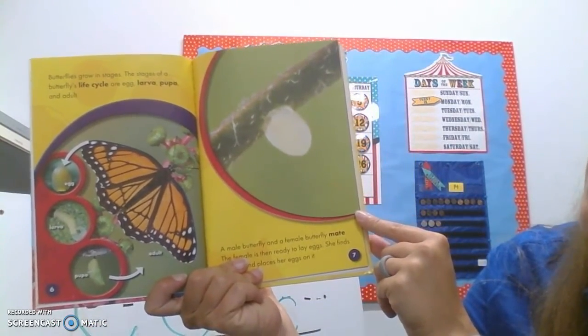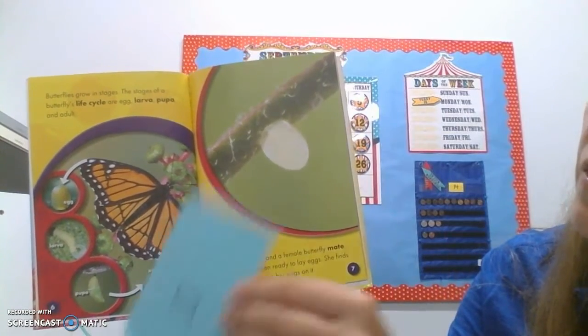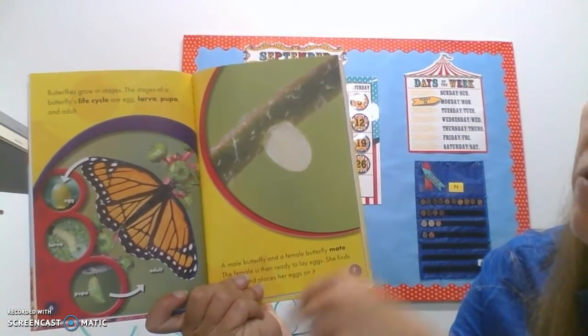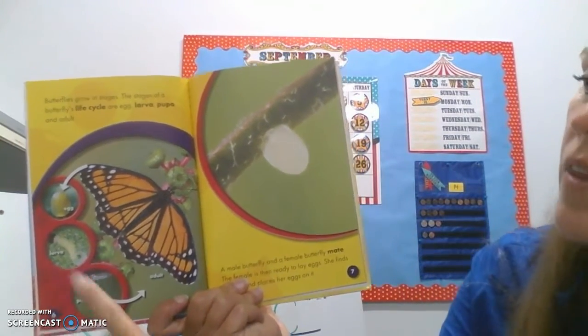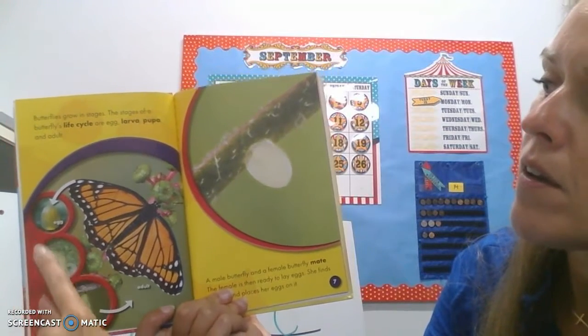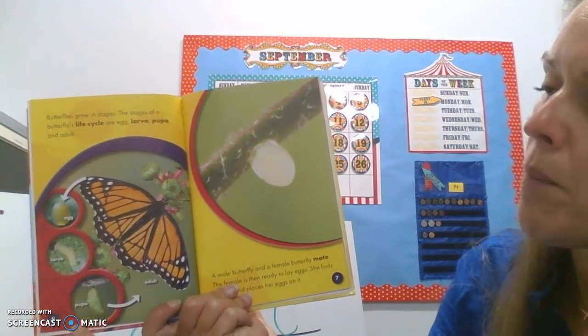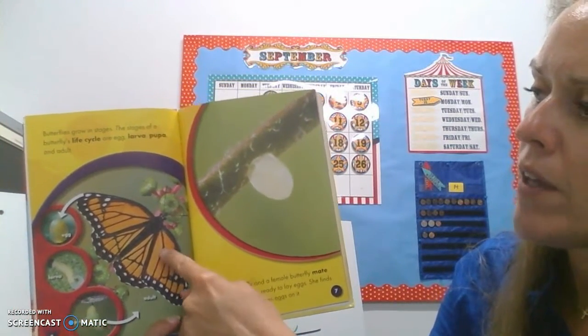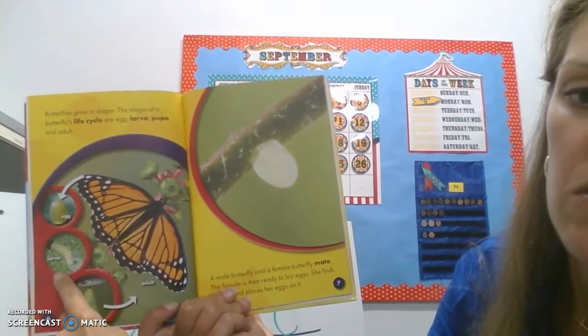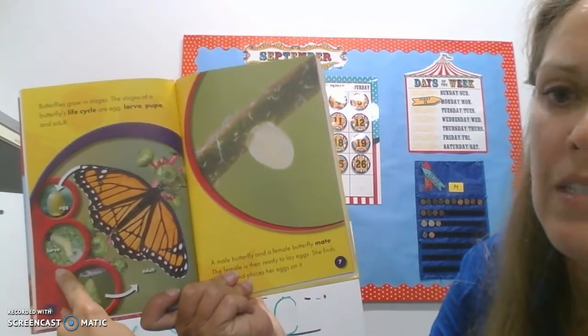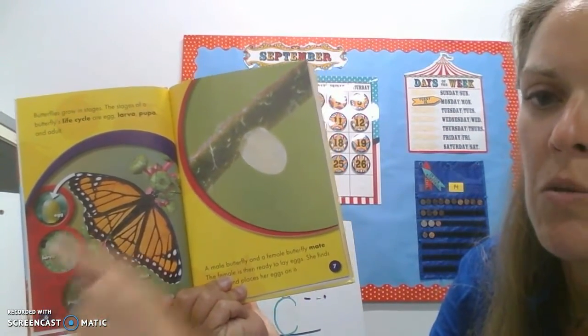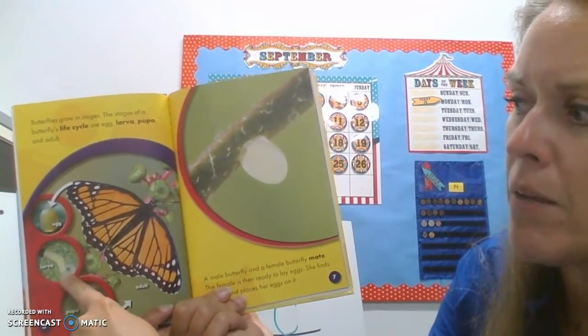Butterflies grow in stages. The stages of a butterfly's life cycle are egg, larva, pupa, and then adult. Sometimes, with another word for larva, we might say caterpillar. So that's what we're talking about, caterpillar.